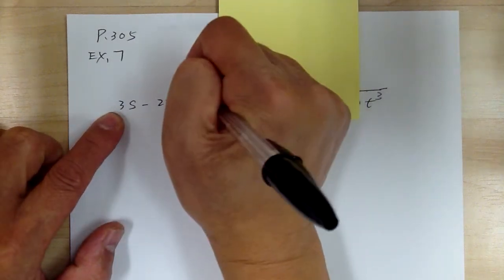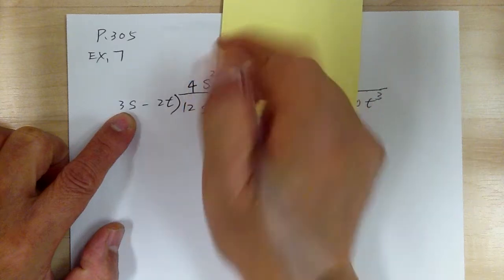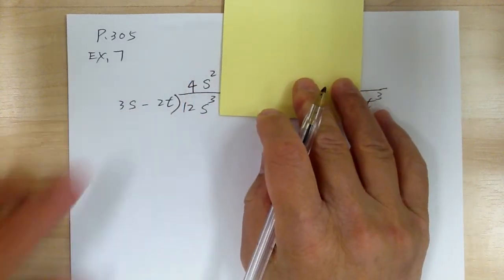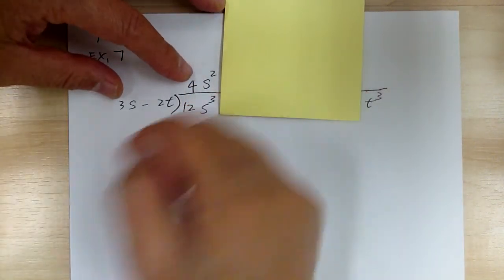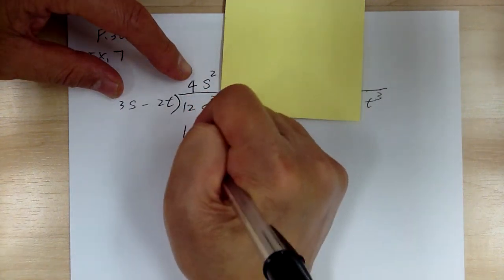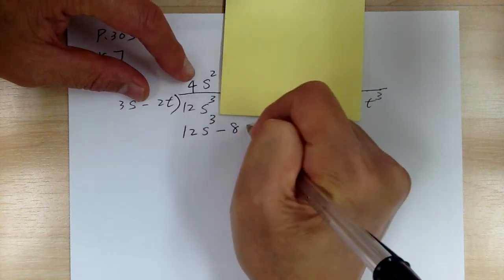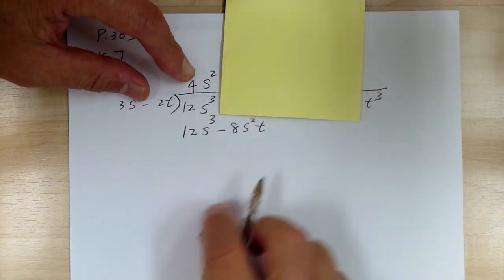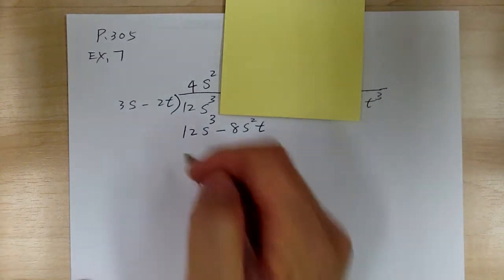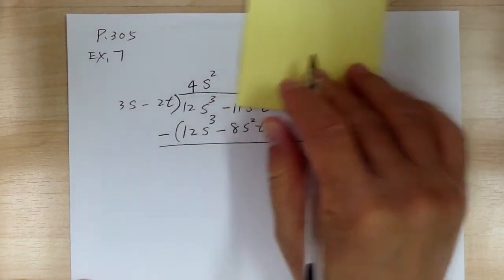So 3 times 4 will give you 12. s times s squared will give you s cubed, right? So now you just go and multiply. You can notice the steps are exactly the same. So you got 12 s to the 3 minus 8 s squared t. Okay. So draw the line, put parentheses, minus, right?